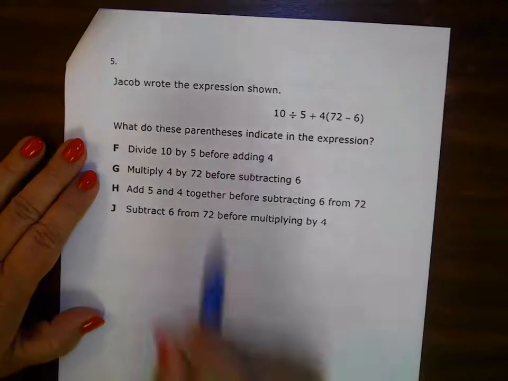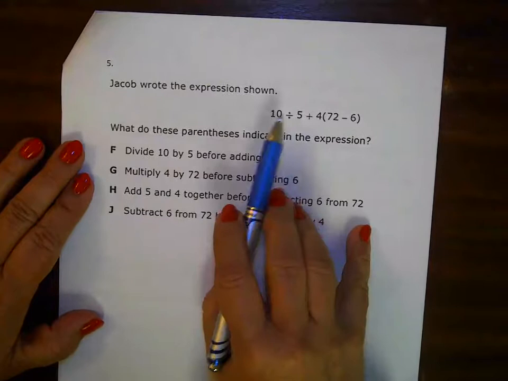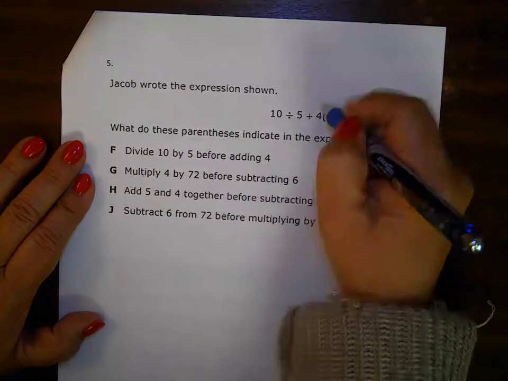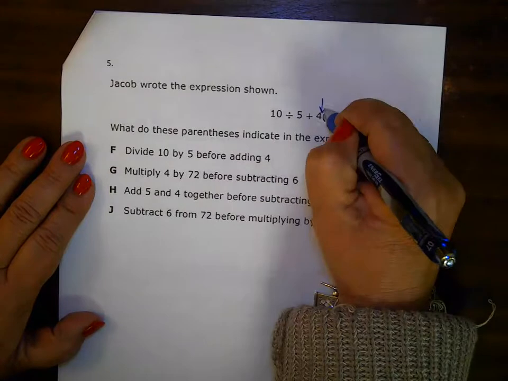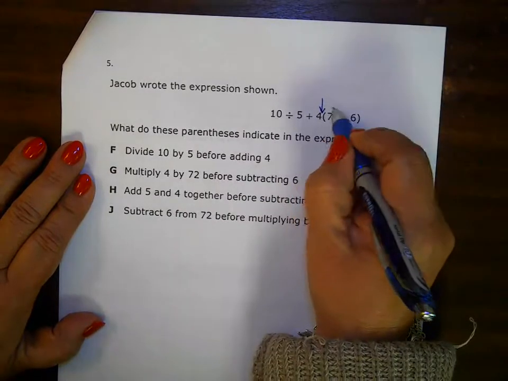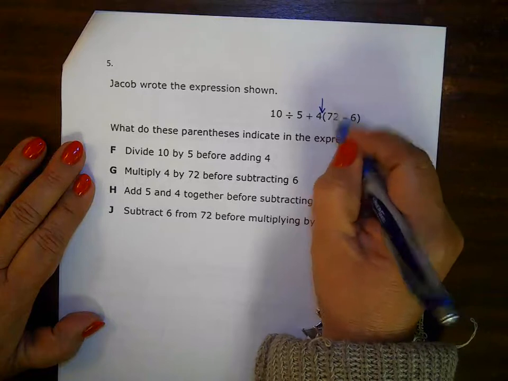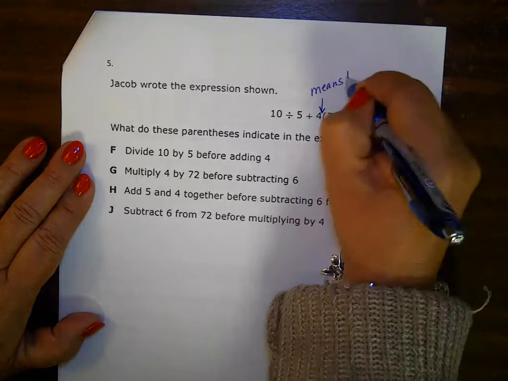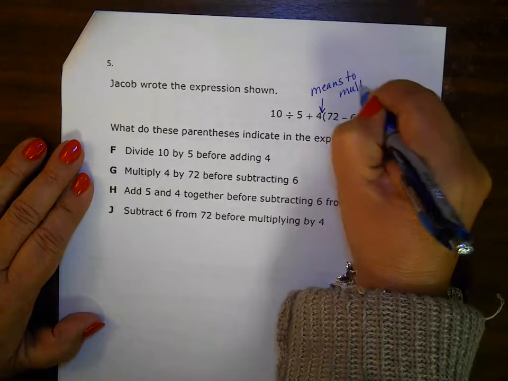And the last one, Jacob wrote this expression, 10 divided by 5 plus 4 in parentheses. And remember that when there is not an operation and there's a number next to a parentheses, it means to multiply.